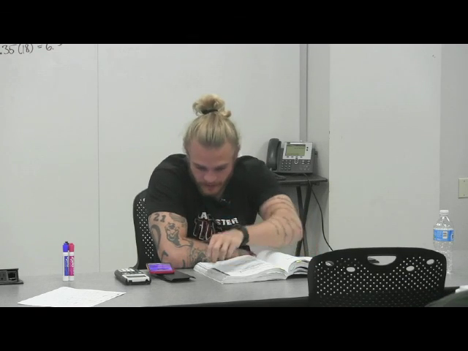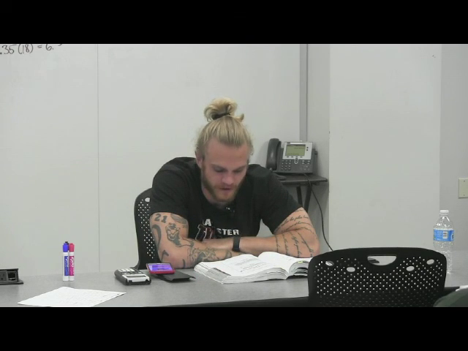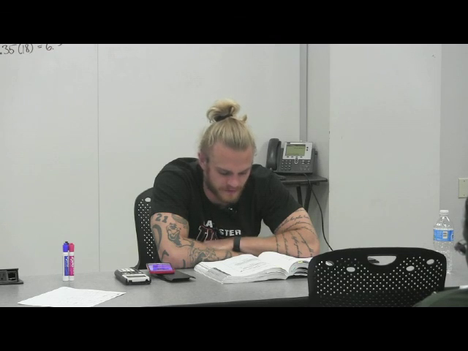Okay, super simple. Probability is what do you want to get over how many total there are. The key to probability questions is following them in exactly the order that they give them to you.